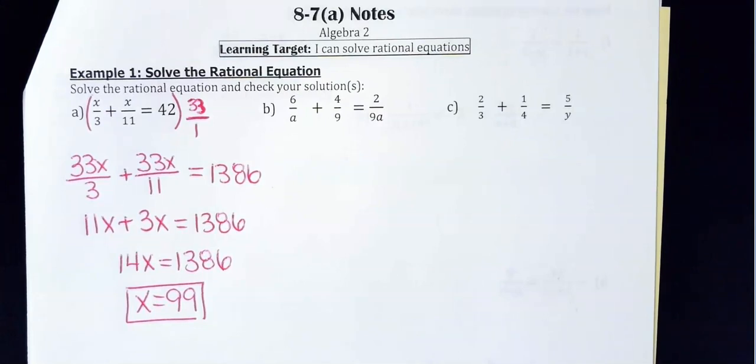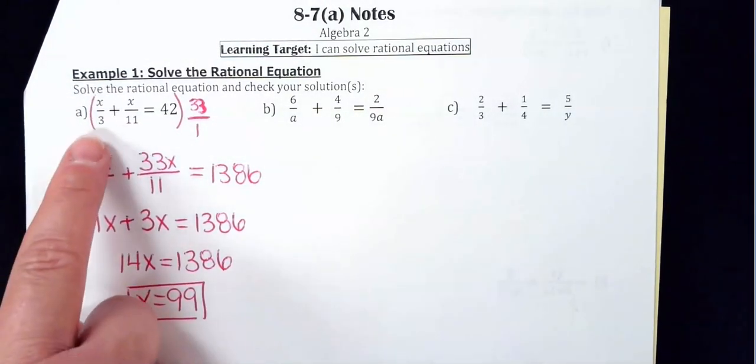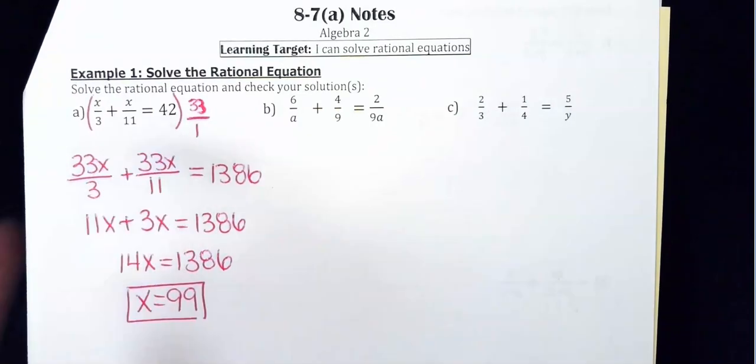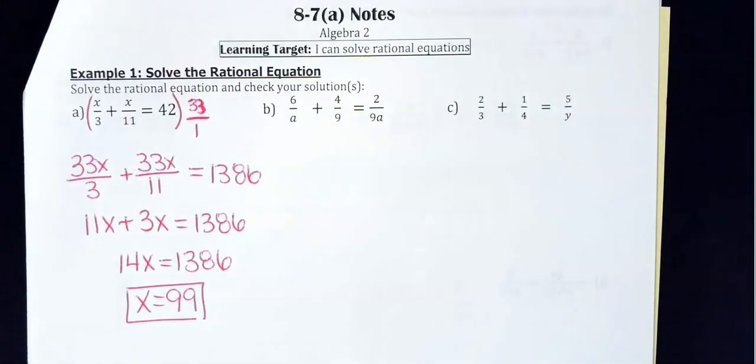So I was just trying to think of a common denominator, a number that both 3 and 11 would go into. If you can think of a number both of those would go into and you multiply everything by that number, it'll cancel all the fractions that you've got in the problem. So that's really 33. Okay.